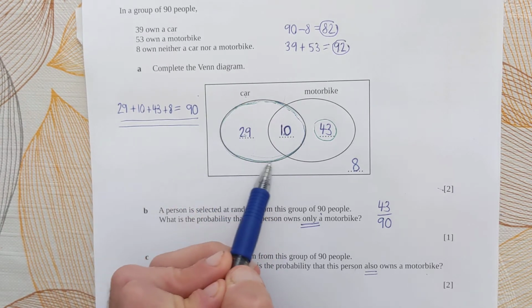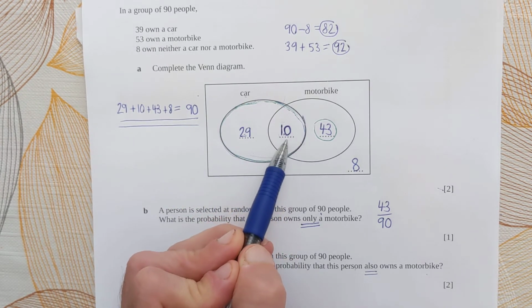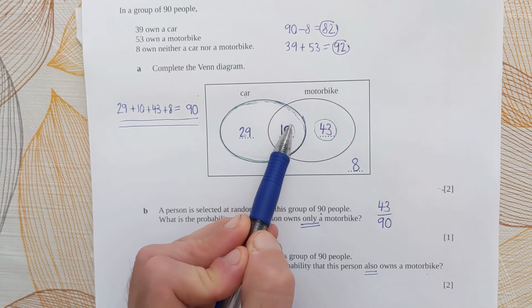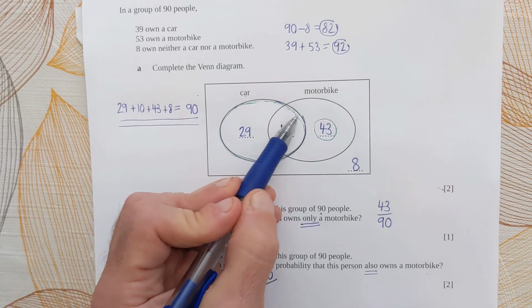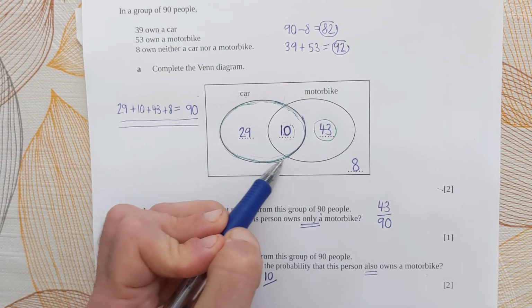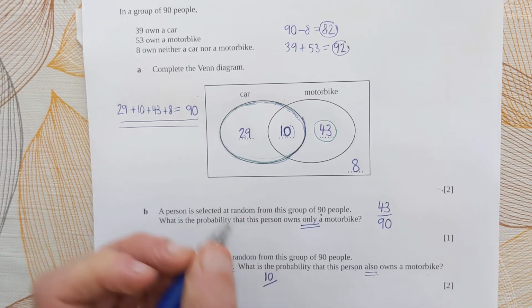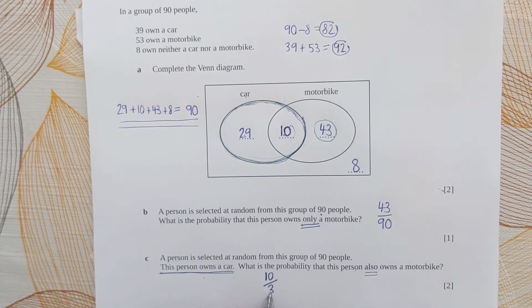Well, from in here, it's 10 people who own a motorbike. So for this, it will be 10 out of the number of people who own a car, which is both of these together. So 10 out of 39 would be your answer. This does not simplify.